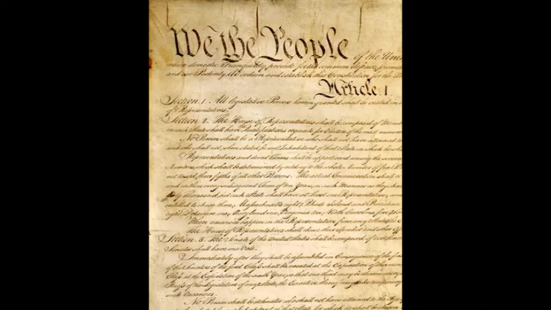When ratified by the legislatures of three-fourths of the several states, or by conventions in three-fourths thereof, as the one or the other mode of ratification may be proposed by the Congress, provided that no amendment which may be made prior to the year 1808 shall in any manner affect the first and fourth clauses in the ninth section of the first article, and that no state, without its consent, shall be deprived of its equal suffrage in the Senate.